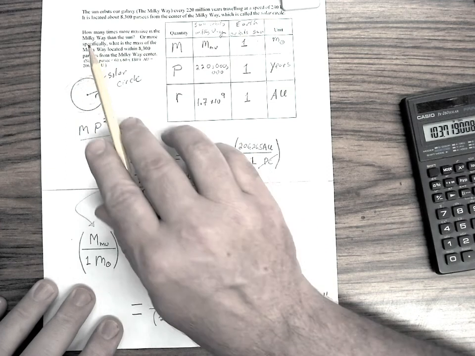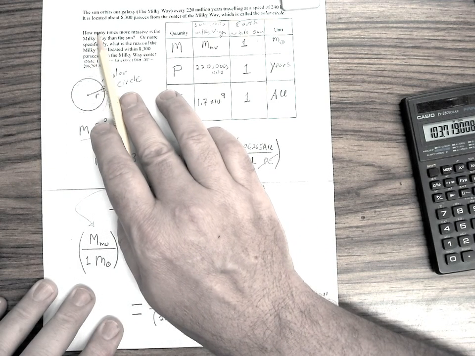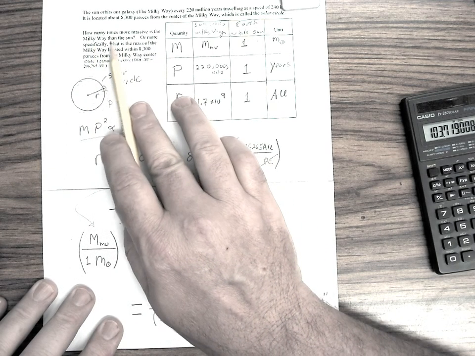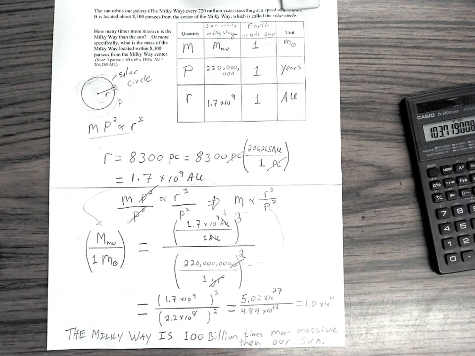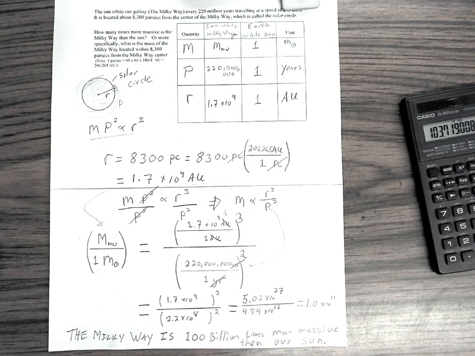Now, if I go back to the question, it says how many times more massive is the Milky Way than the Sun? So we need to answer that question. So finally, we answer the question: the Milky Way is 100 billion times more massive than our Sun. So now we have answered the question about the mass of the Milky Way.